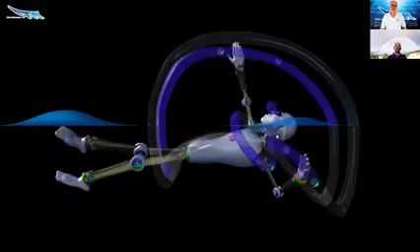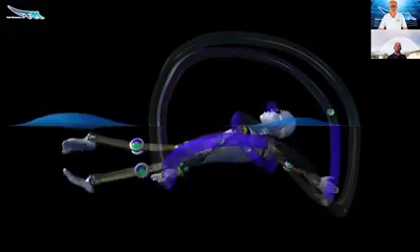That way you can match where one arm is compared to the other, like this. Okay, and so that's very important, making sure that those two match, and that your timing is on, because that makes a major difference when your timing is off.